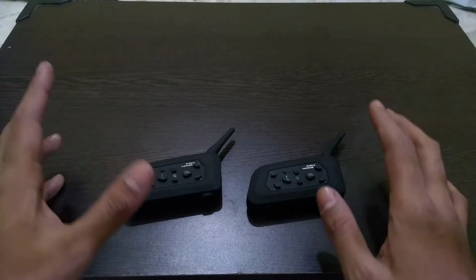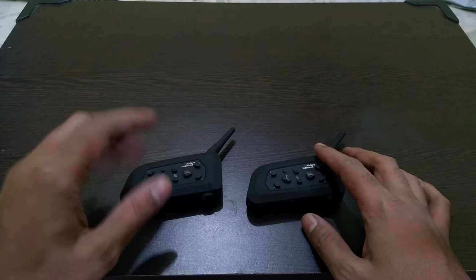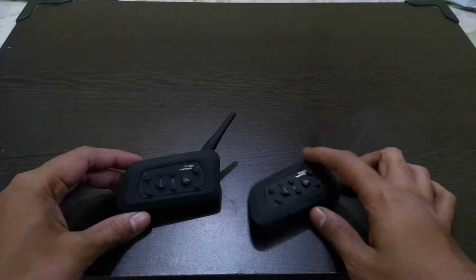Hey guys, in this video I'll be showing you how you can connect your VNETPHONE V6 with another VNETPHONE V6. Now if you want to know how you can connect your VNETPHONE V6 with your phone, then okay, so I'll be pairing two V6 phones here. I have both of them here.